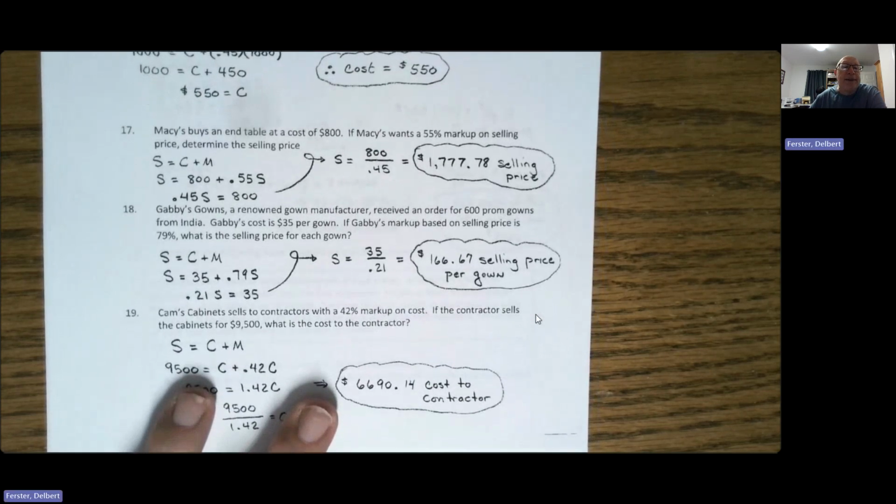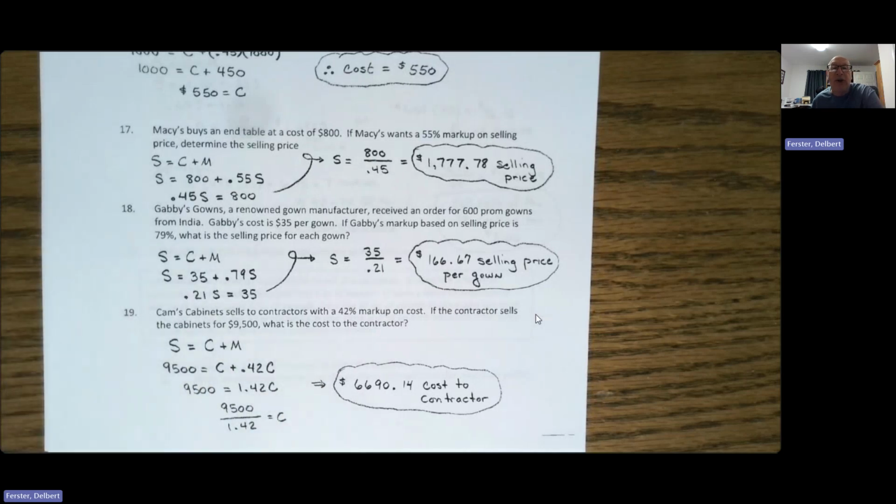Moving on to 19. All right, sales to contractors, 42% markup on cost. In this case, we're going to represent markup as 0.42 C, and we're being asked to find the cost. What we do know is the selling price, $9,500 for a cabinet. This time, we've got all our variable terms on the right side. Remember, there's a 1 in front of that C.